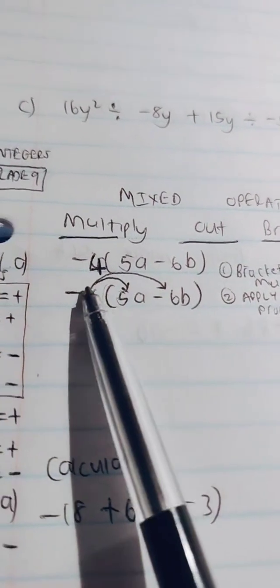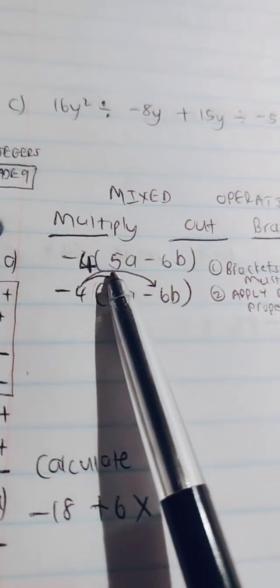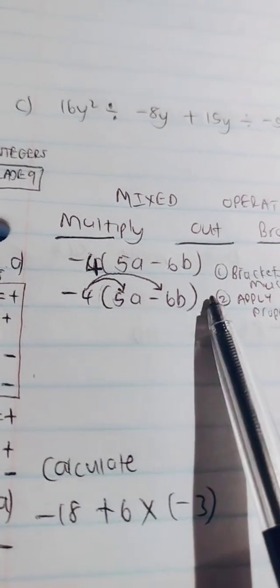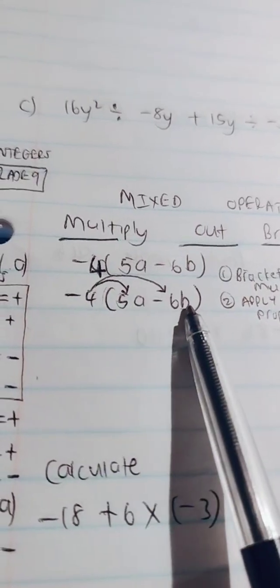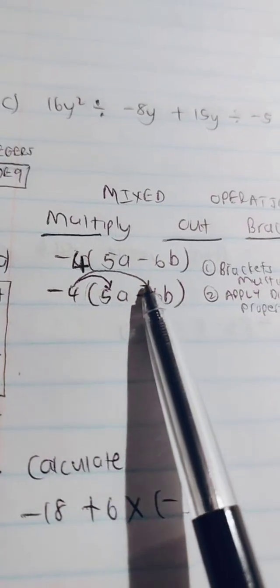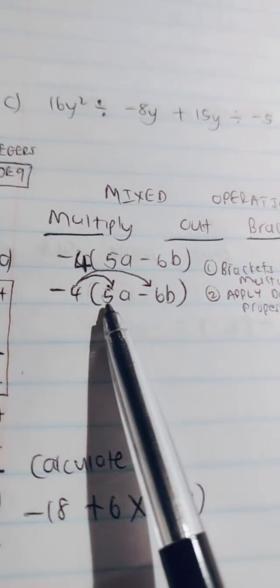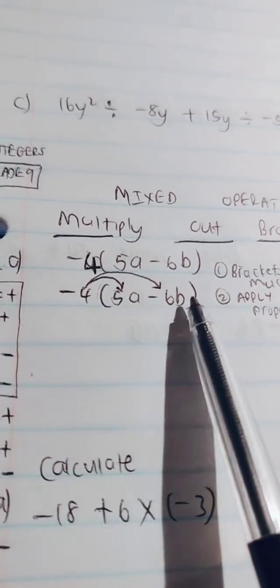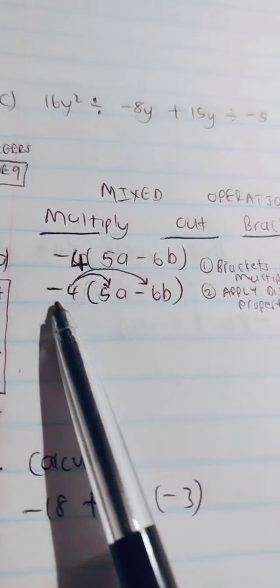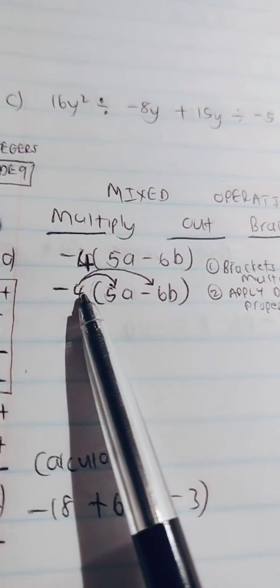You have a negative 4. The brackets are also intact, and inside you have 5a minus 6b. Inside this bracket, because of the minus sign, you have what I call 2 terms. But outside the bracket, you have one number, which is negative 4.